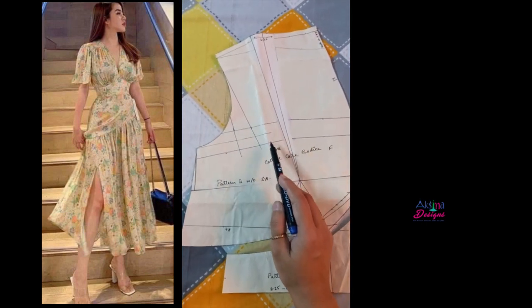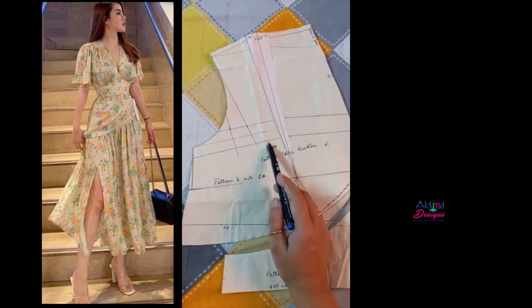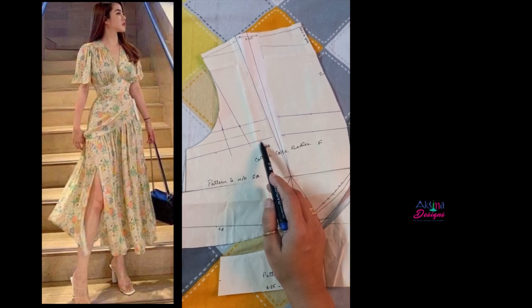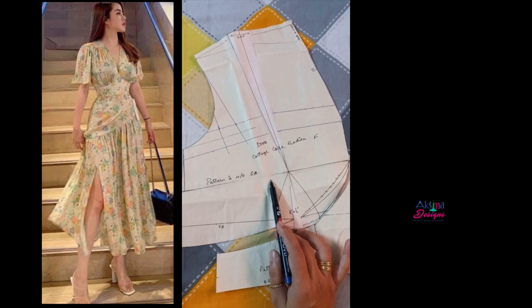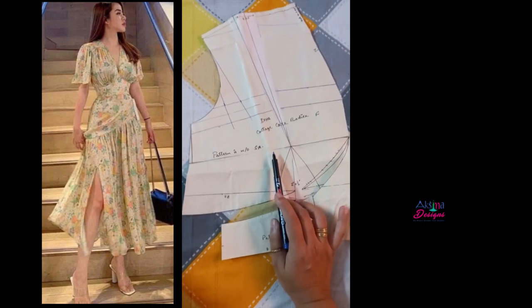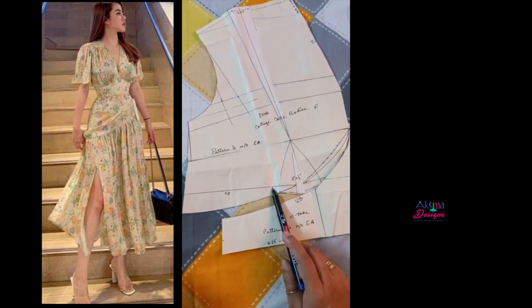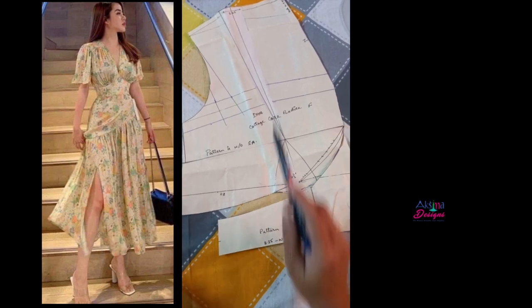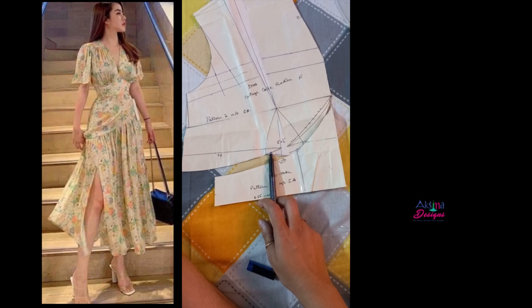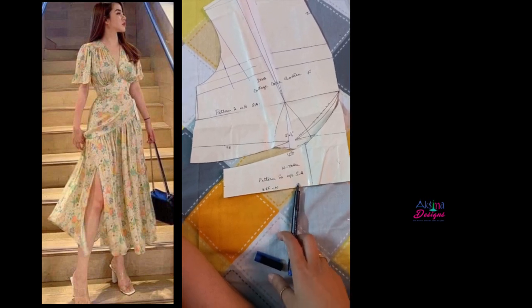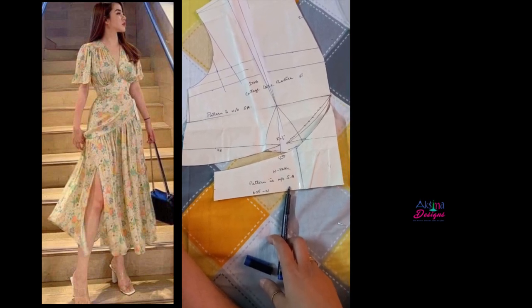Client's chest is 34.5. I've given ease and taken 36 inches. Bust is 37 inches. I have not taken any ease there. And this is the under bust line, which is at 13 inches from the shoulder down. Under bust round is 31.5 inches, and waist is 33 inches.